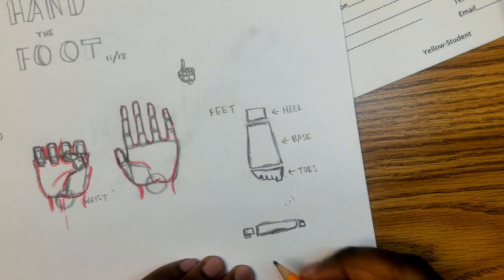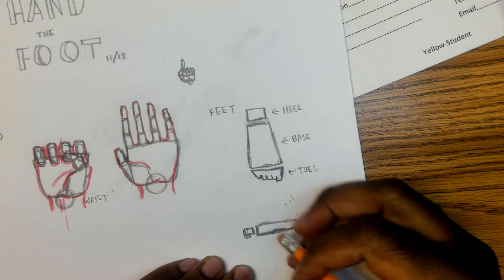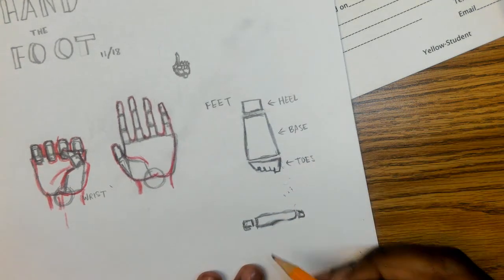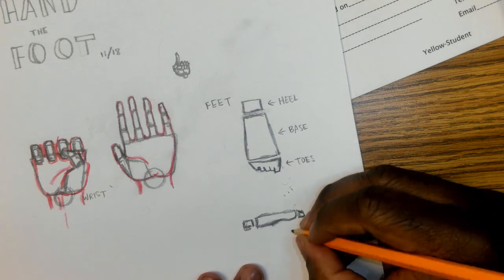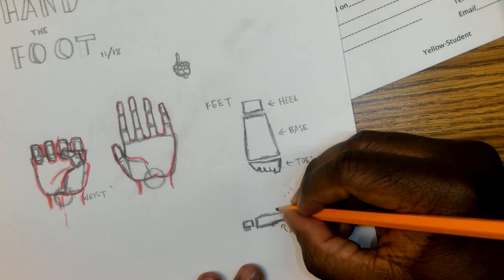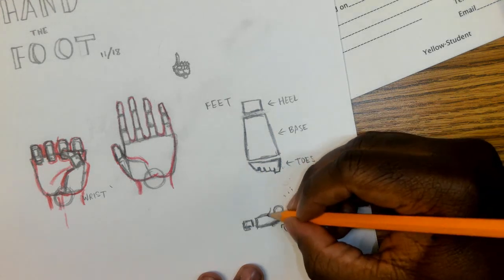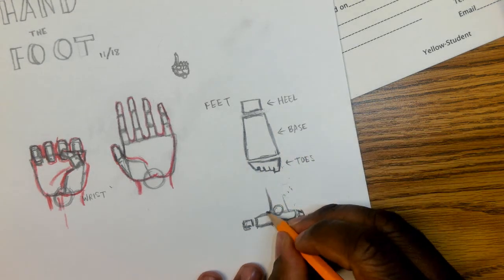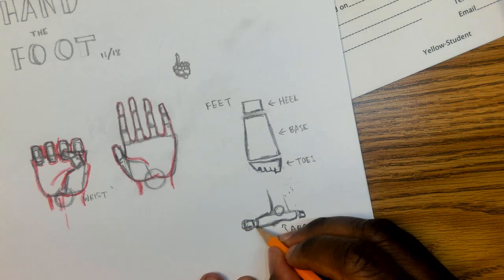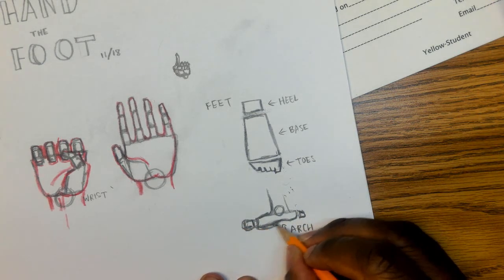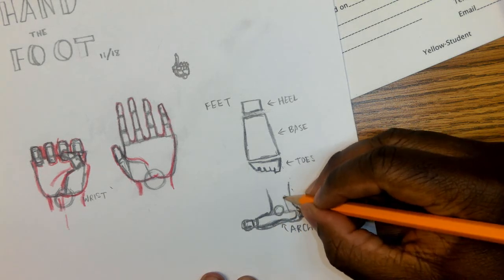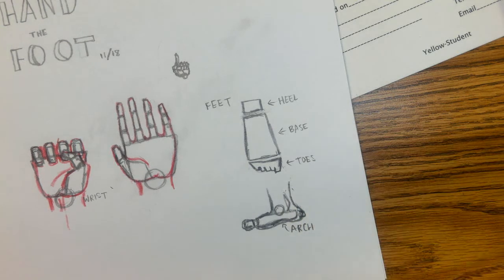I mean, you can try, have fun cramping. Now, when drawing it from the side, make sure that you leave this curve here. This is your arch. And of course, your ankle goes here.